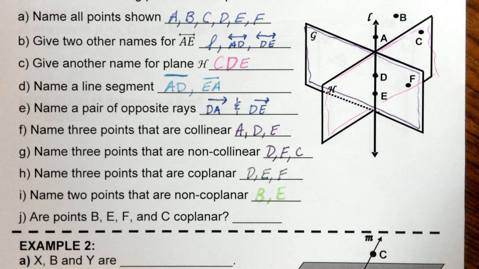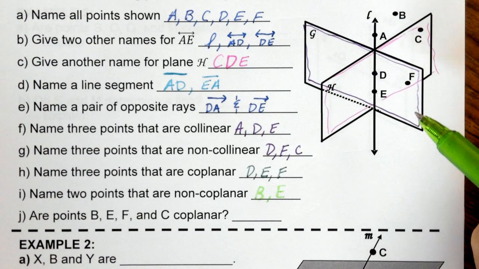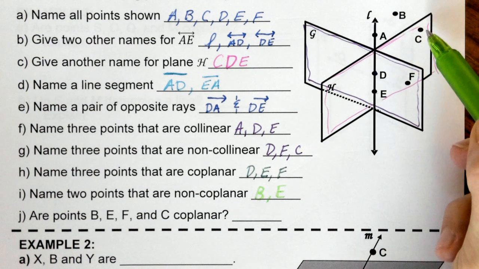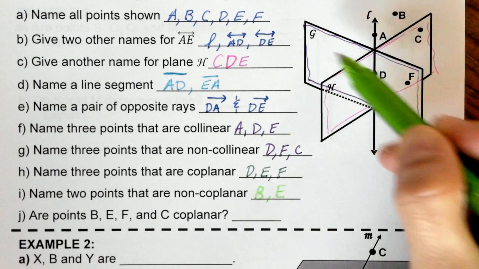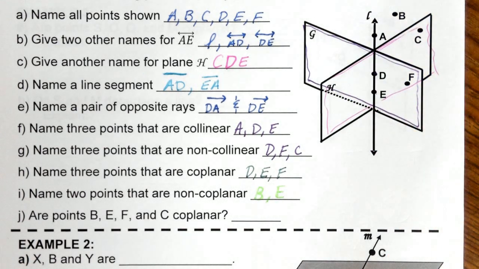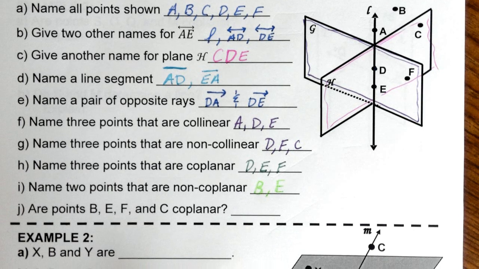So point B is floating out in space. You could also say point C and point F, because they're on separate planes. Point F is on plane G, point C is on plane H. Those are non-coplanar as well.